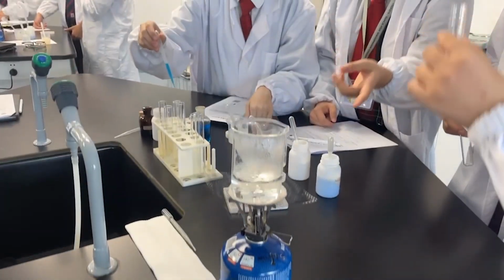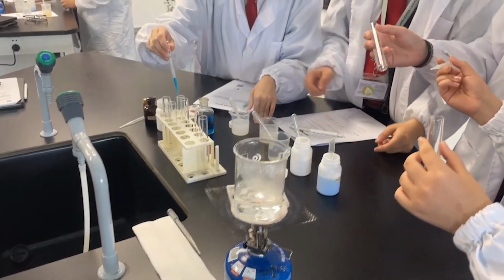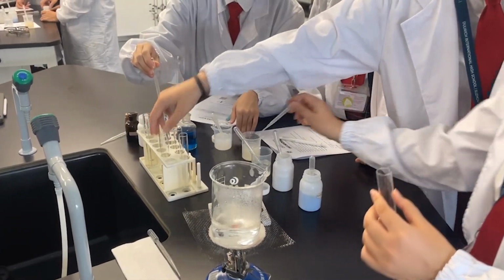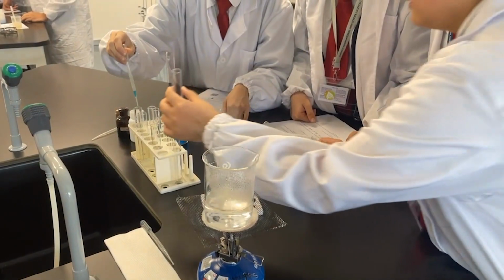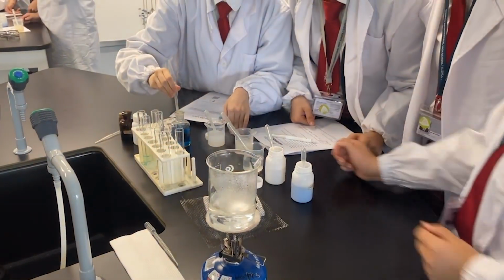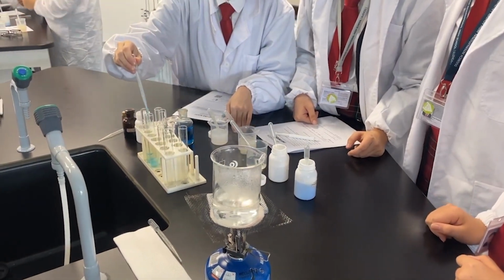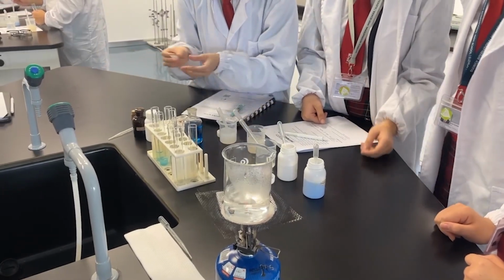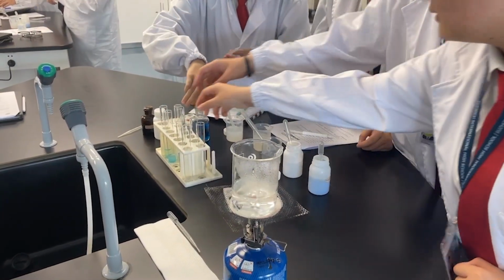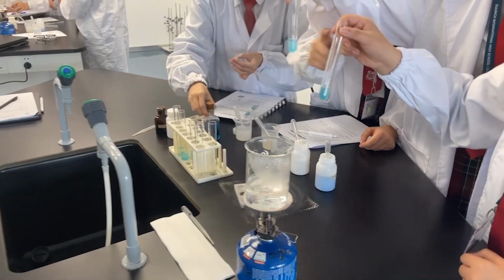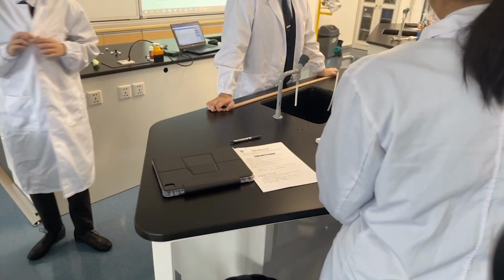What's in these ones? Unknown starch glucose. We're not testing protein because you're already on protein. Oh, so what do we think it is? What's the unknown sample? Glucose.